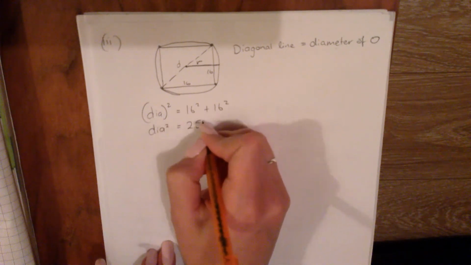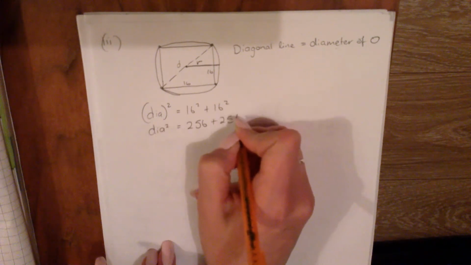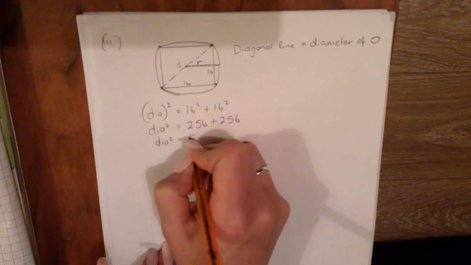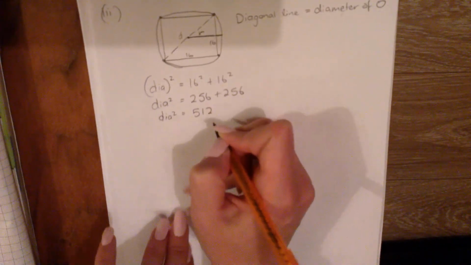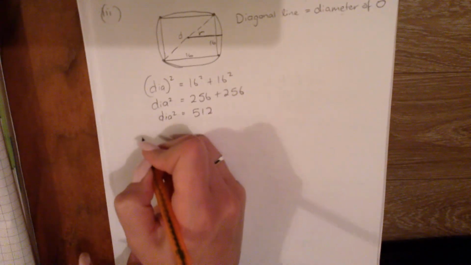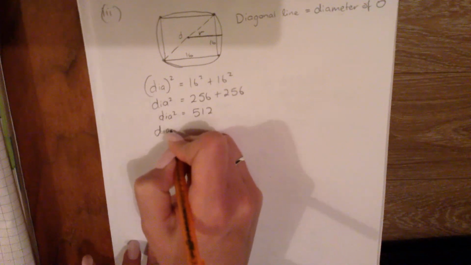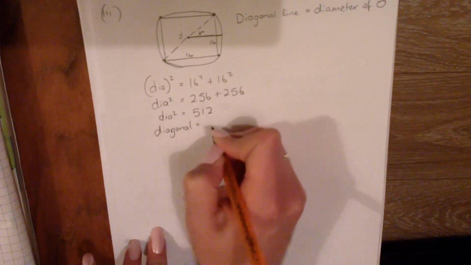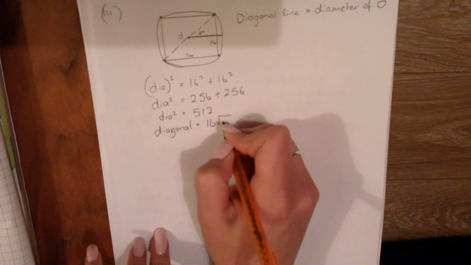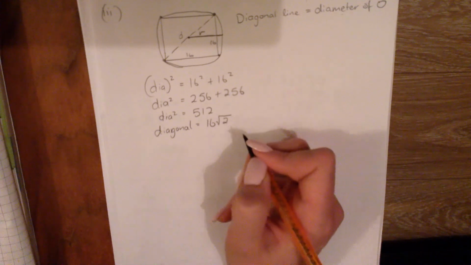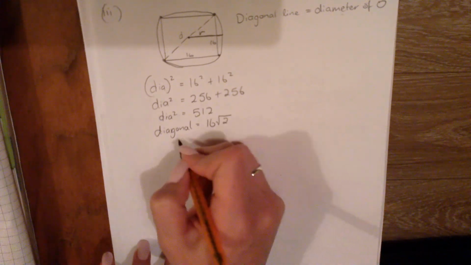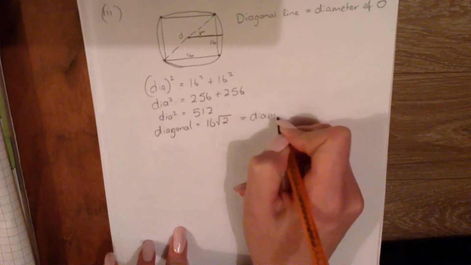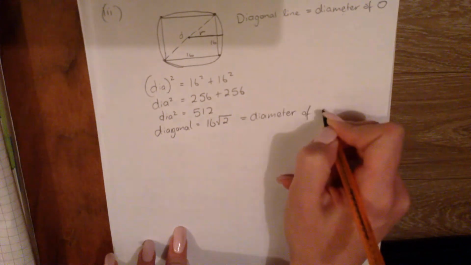So if this is looking a little bit familiar, it should do. I'm doing it out just for the sake of you seeing it, but if this does happen in an exam question, as you've seen before in tests, you're perfectly entitled to say the answer is such and such as per calculation in the earlier part. That's perfectly fine. So the diagonal measurement is 16√2, which is also equal to the diameter of the circle.